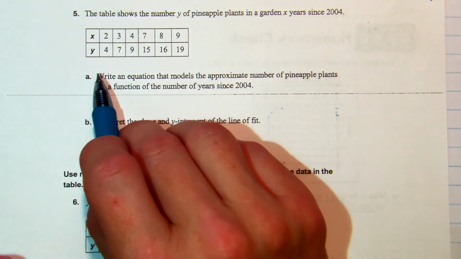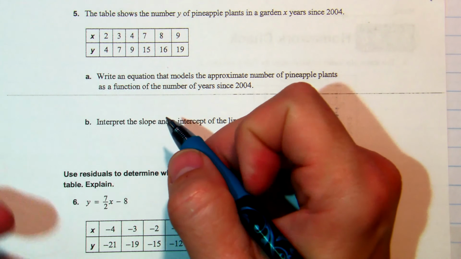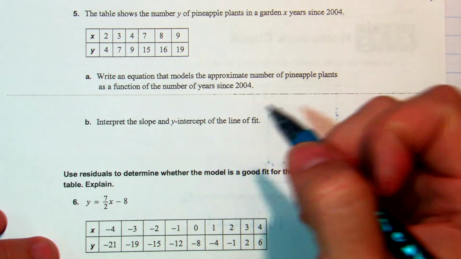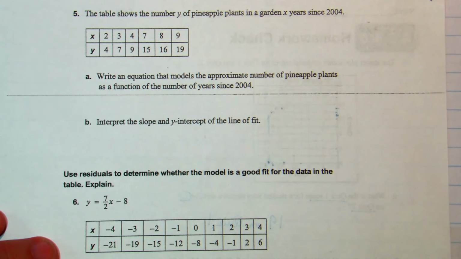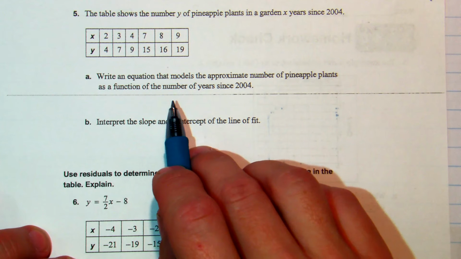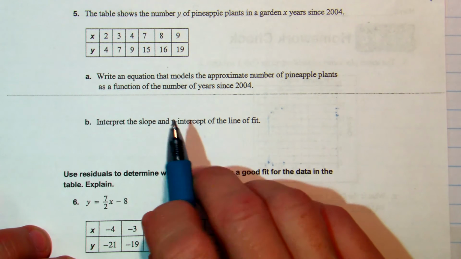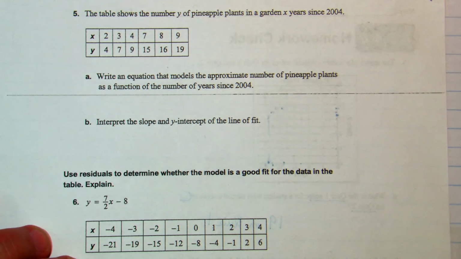What you're going to come up with for your slope is something like 2.02, or 2 point something, some decimal. You have to realize that you can't increase or decrease by parts of a plant, so it's going to have to round to whole plant values.